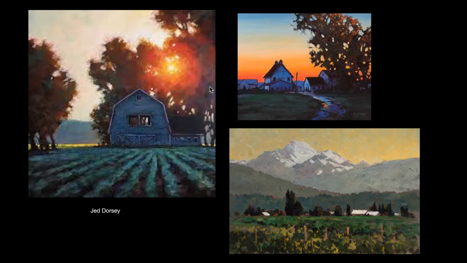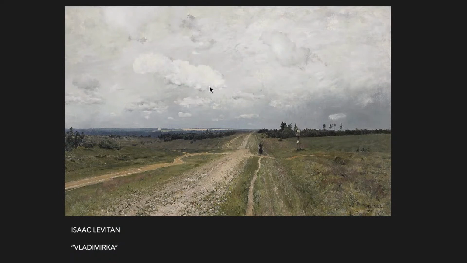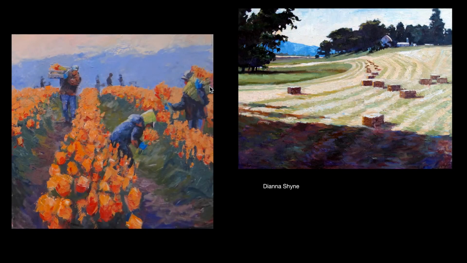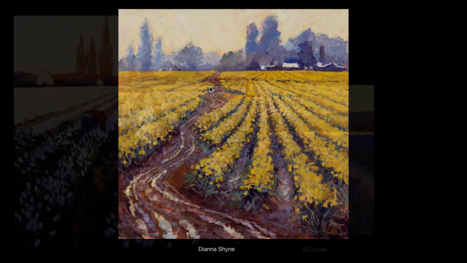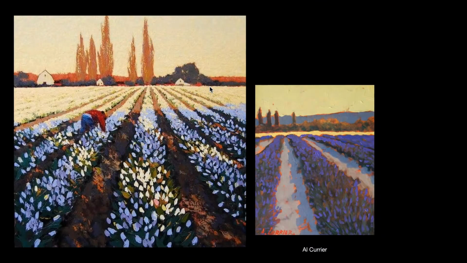Here's some paintings by our own Jed Dorsey of fields and farms. This is a Russian impressionist. It's like Levitan, and such a subtle, calm, quiet way to take us down a road through fields. Here's mine, less calm, less subtle, but a way to find our way through this imagery. Here's Al Currier, who paints these Skagit tulips in such a remarkable and lively way.